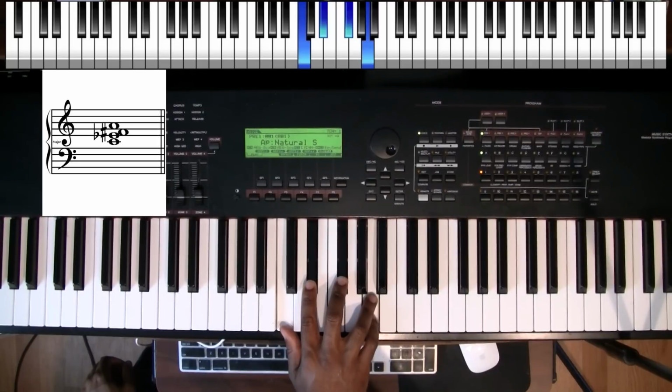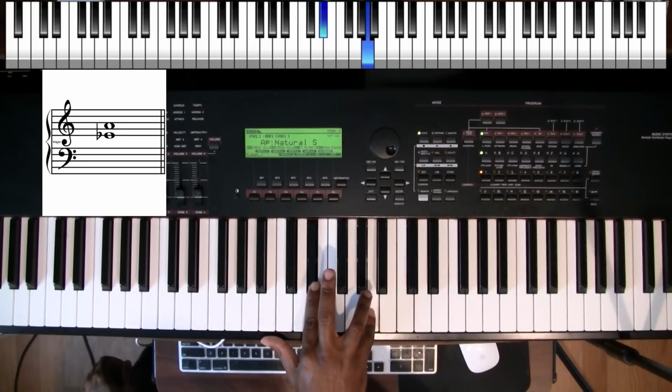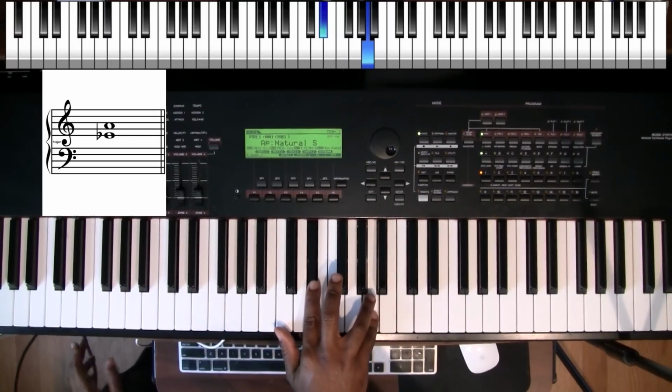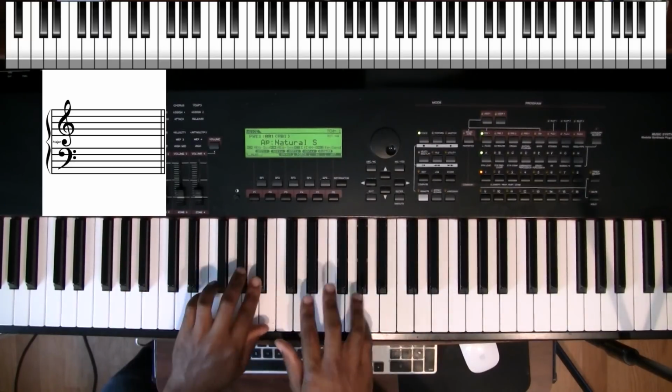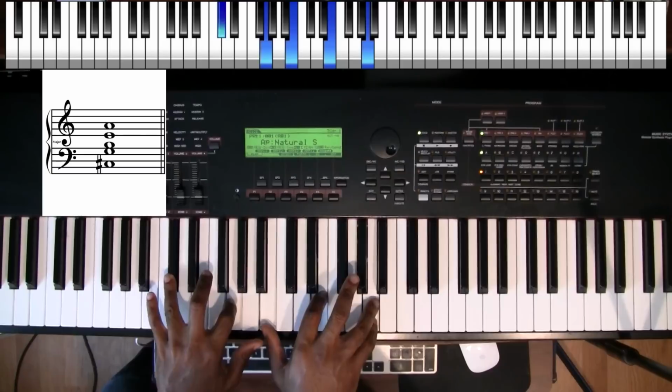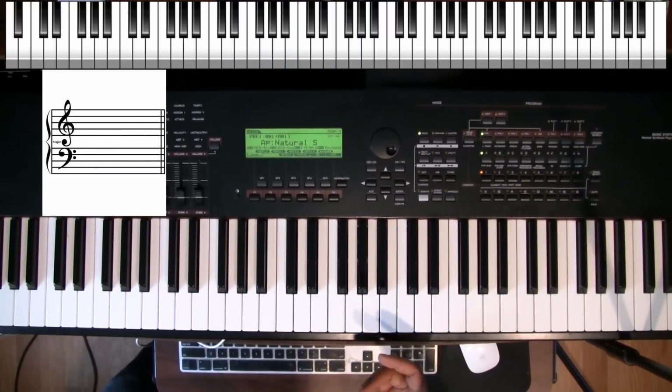Let's take away the E flat and the A. We have a tritone. Let's take away the C and the G flat. We have a tritone. A tritone is two notes separated by three whole steps: one, two, three. That's why they call it tritone substitution. There's another video that explains tritones in more depth, but we're going back to diminished chords.